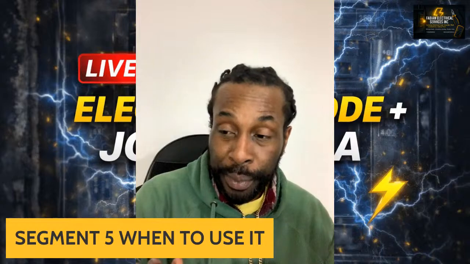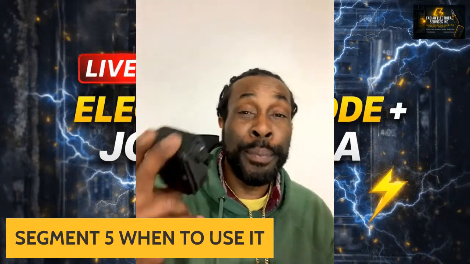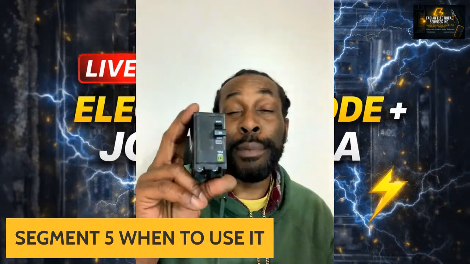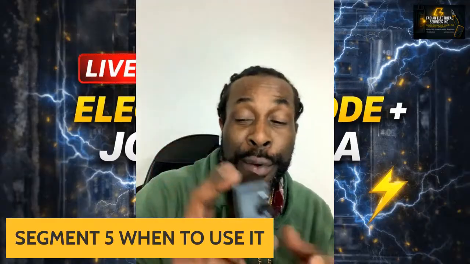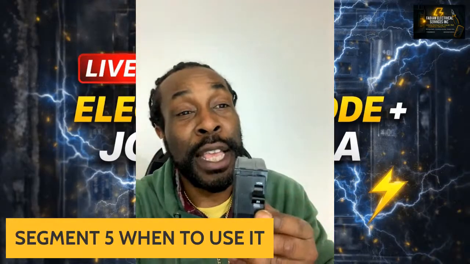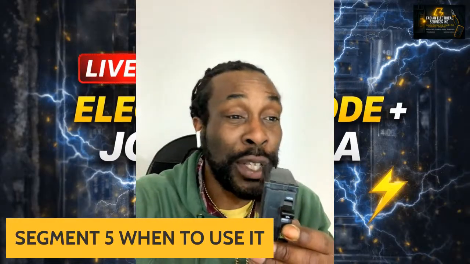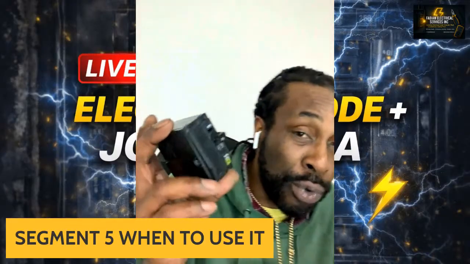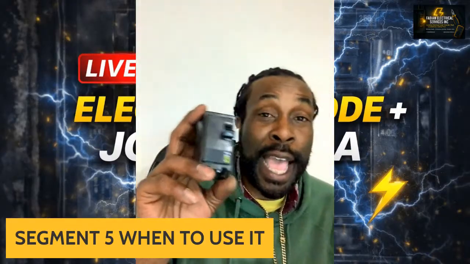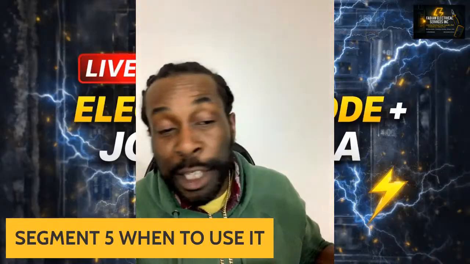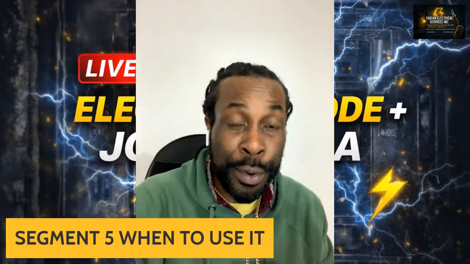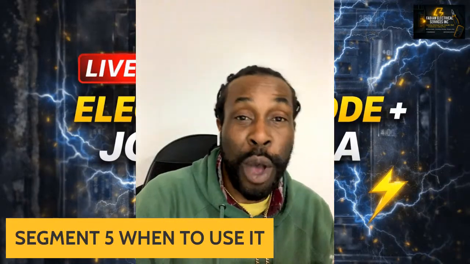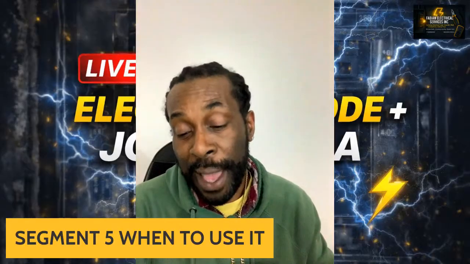A 14-gauge wire on a 20 amp breaker, you don't have any kind of protection. You've actually violated the code rule, and it can have you fail inspection. So improper connections is what gets you to fail inspection.